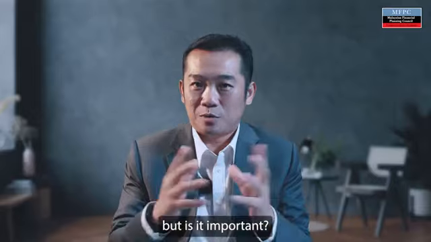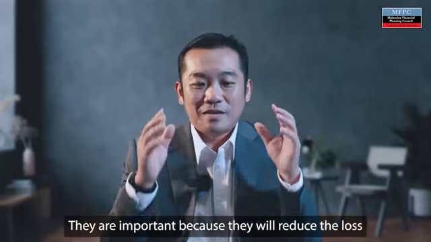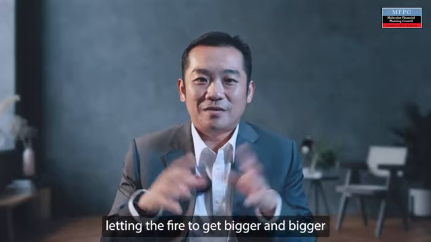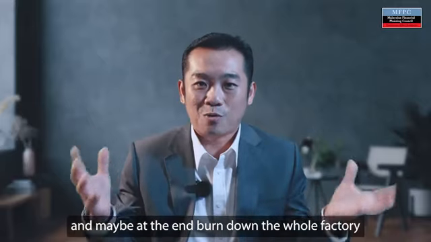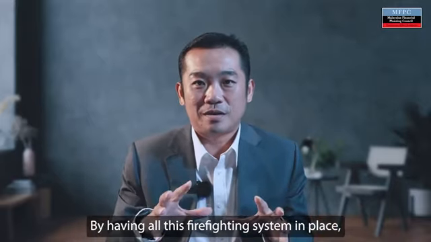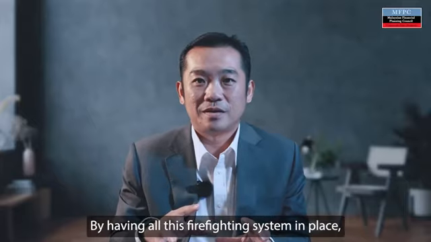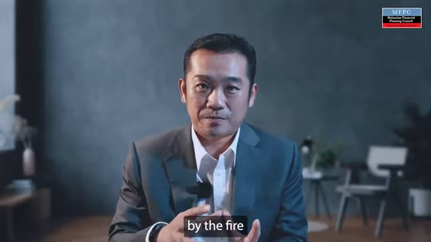But is it important? They are important because they will reduce the loss, rather than letting the fire get bigger and bigger and maybe at the end burn down the whole factory or the whole property. By having all this firefighting system in place, it will actually reduce the loss caused by the fire.